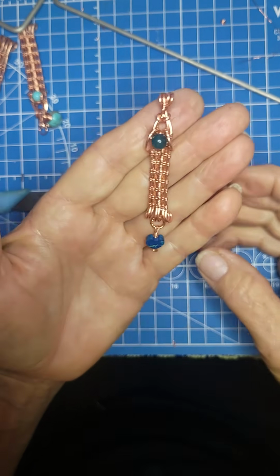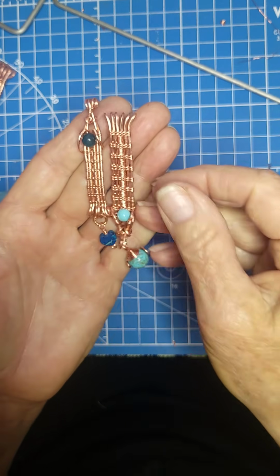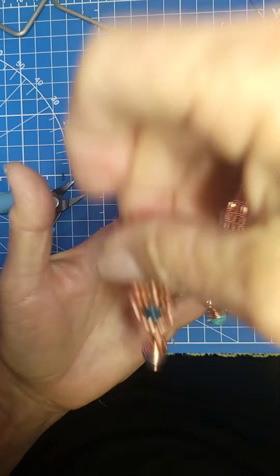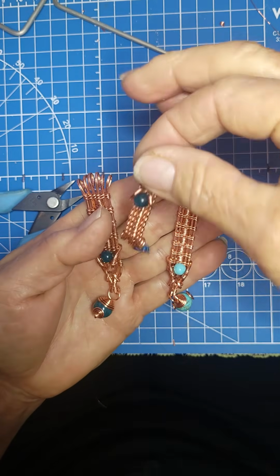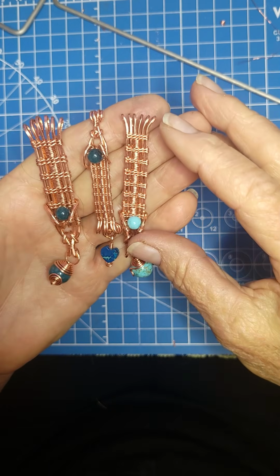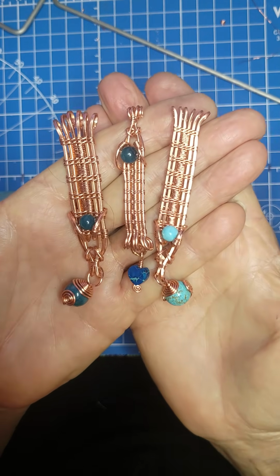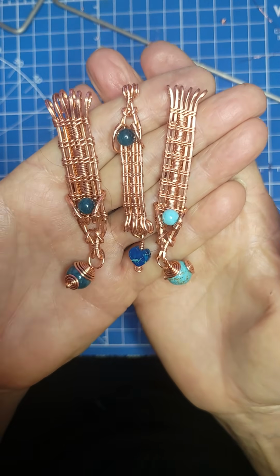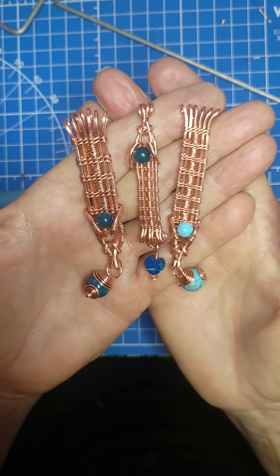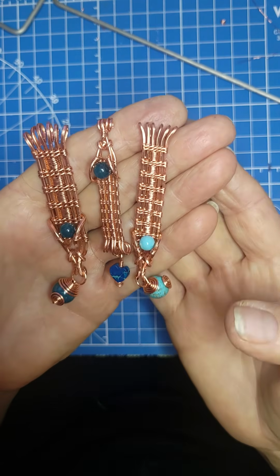So again, we've taken a design element. We've made a pendant, a set of earrings, a keychain out of one design. Isn't that cool? Very, very cool. Love it. I really hope that you guys enjoyed this tutorial. We're about an hour and 25 minutes into this, 30 minutes into this.